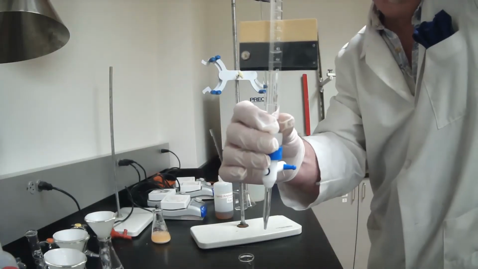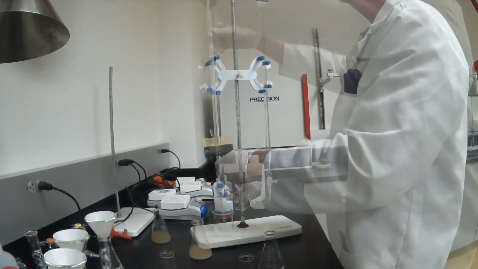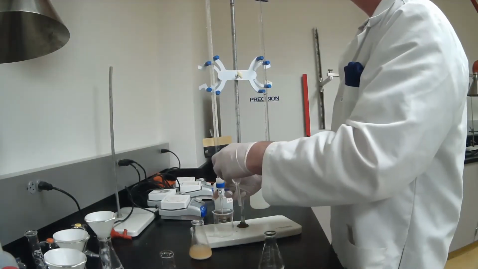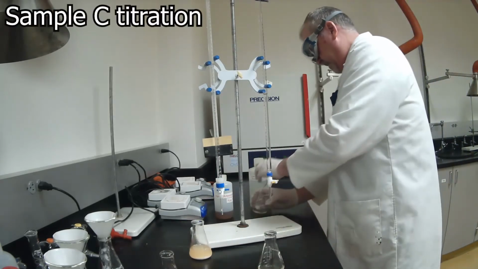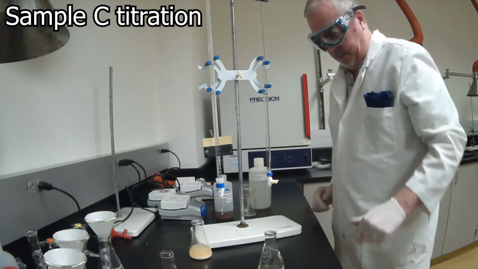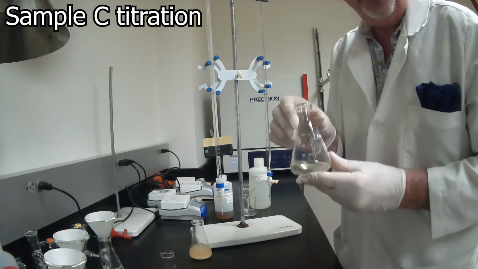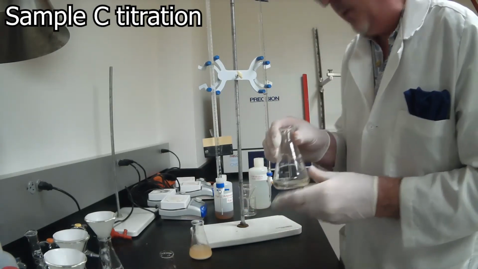So this was flask A, titration A, or sample A. Our initial volume in our burette is 0.00. And now we're going to titrate sample C, and then we'll have to redo B.